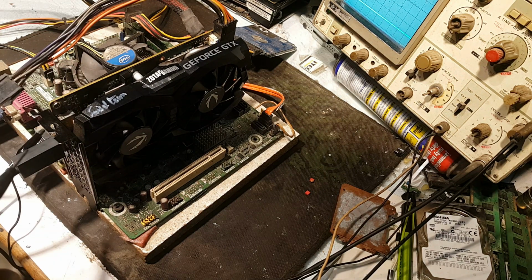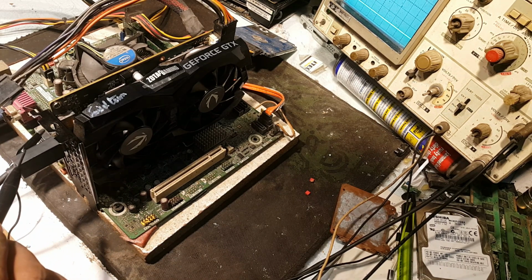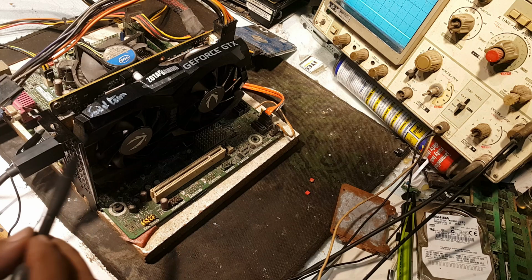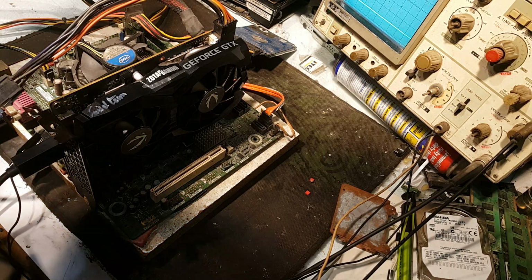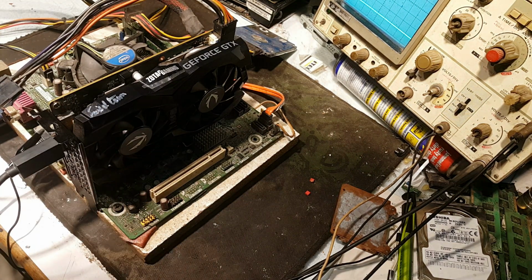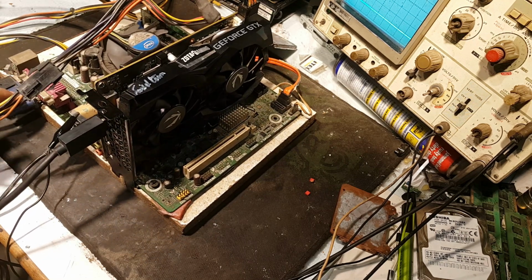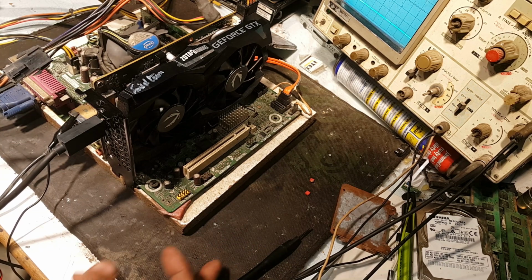Now if I get the display from this HDMI port, then you can say that it is detected, and the display will be on my right hand LCD. If it is not detected again, then the display will be on my left hand LCD from the VGA port, this port. So let's start, check it again.